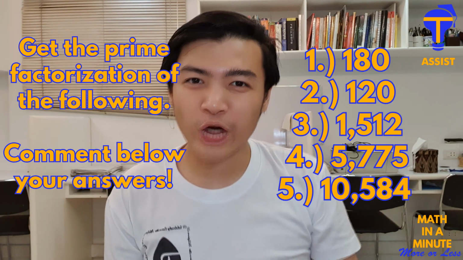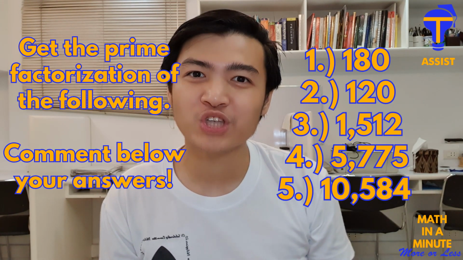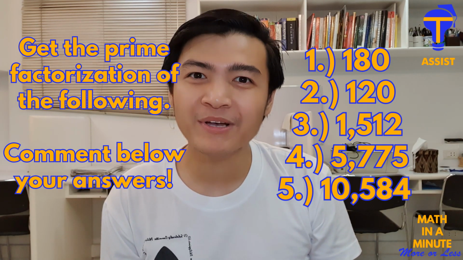As an exercise, try to get the prime factorization of the numbers on the screen. Leave your answers in the comment section below.